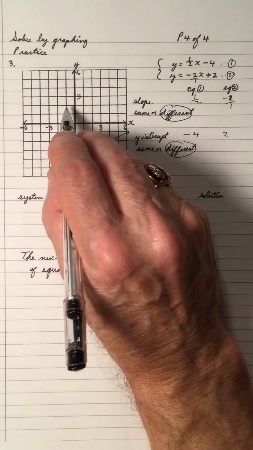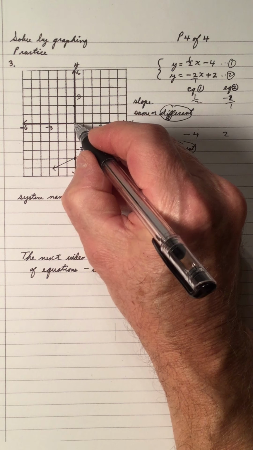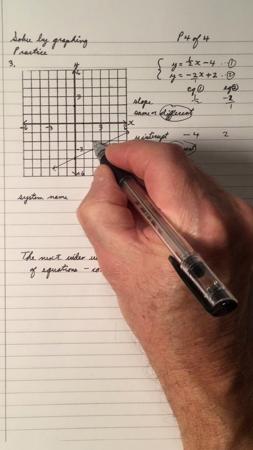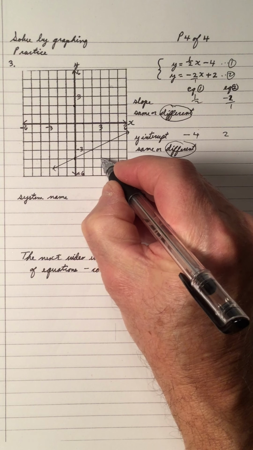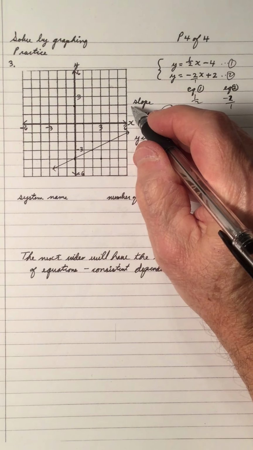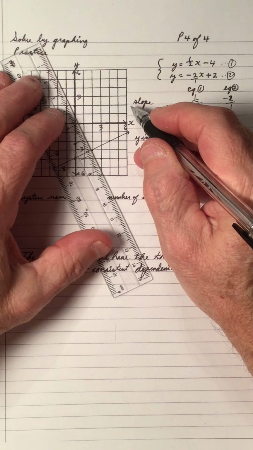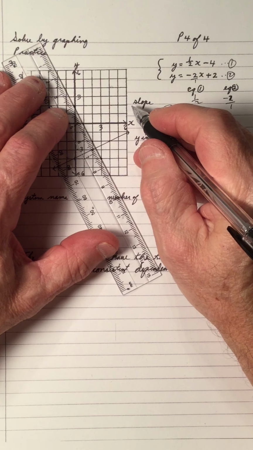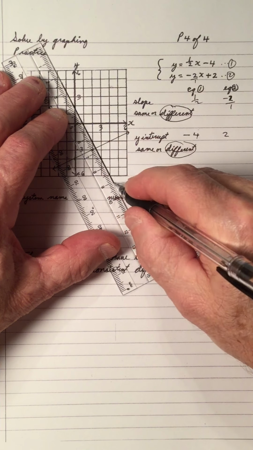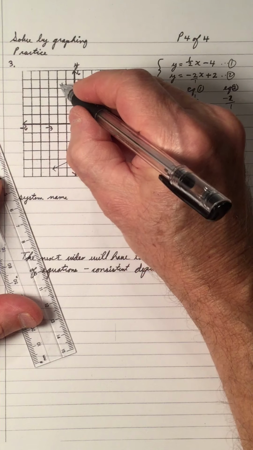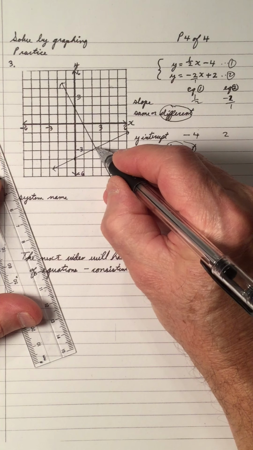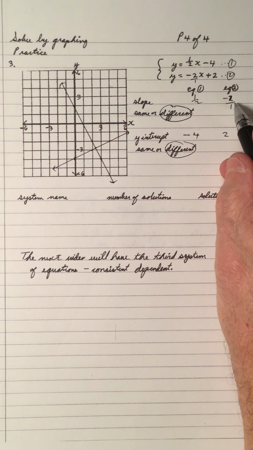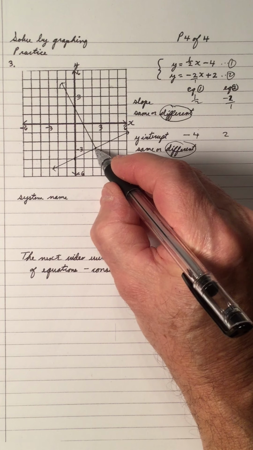So from here, which is my y-intercept 2, I will go down 2, right 1. Down 2, right 1. Down 2, right 1. So I'll draw a line through those points. Here we go. And you notice the point is right here. There's two different slopes of a half and -2, and the lines intersect.